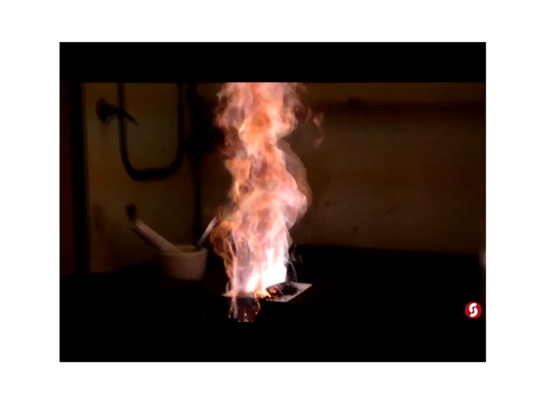As soon as the glycerol and the other reactant, the potassium permanganate, came into contact with each other, they were able to react and produce the product and the amount of energy that we saw in the form of light and heat energy. So this is a spontaneous exothermic reaction.